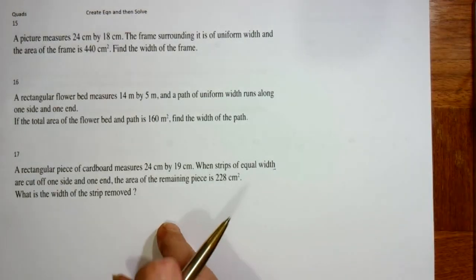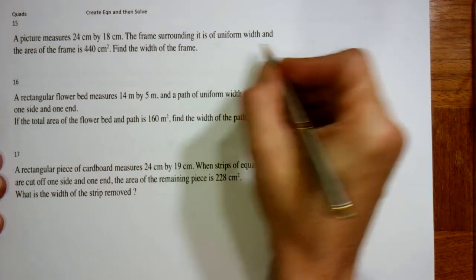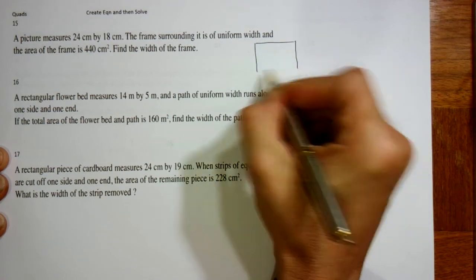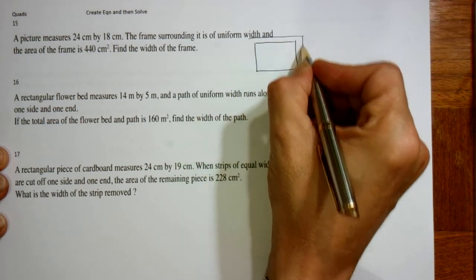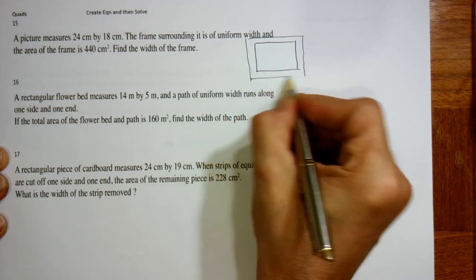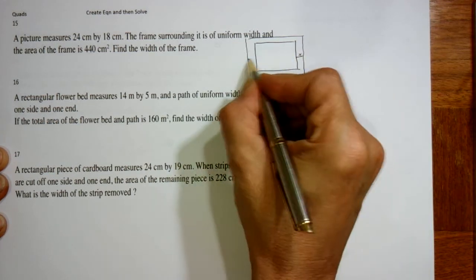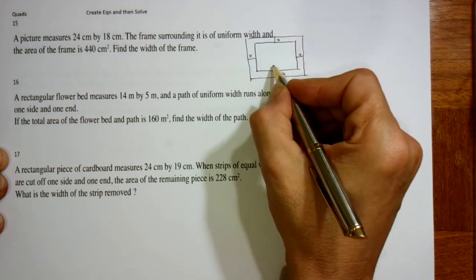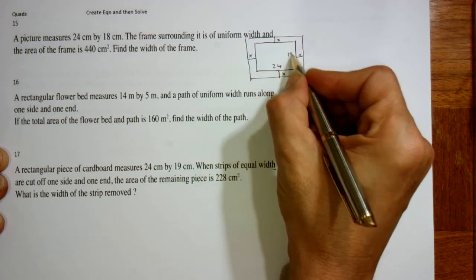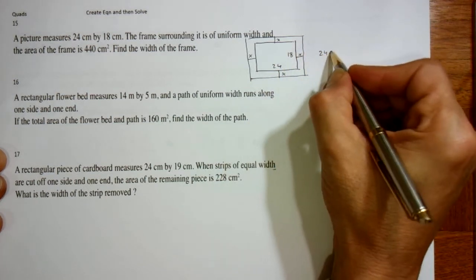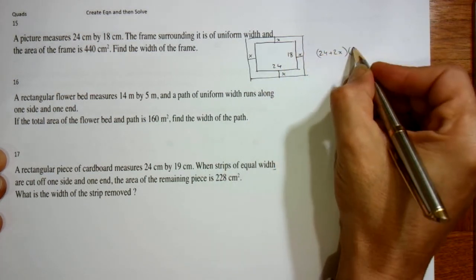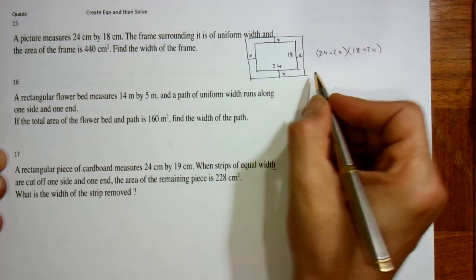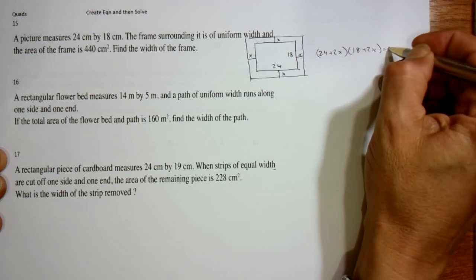Picture measures 24 by 18. The frame surrounding, so this is a similar one to the one we've just done. But this time, the frame goes all the way around. So that distance is an x, this distance is an x, this is an x, and that's an x. And inside is 24 and 18. So (24 plus 2x) times (18 plus 2x), because that's the whole width and that's the whole length, is equal to 440.